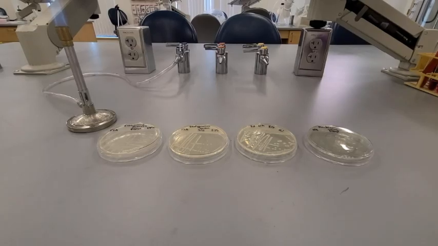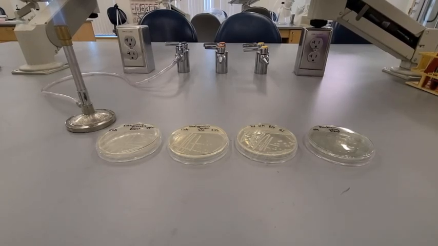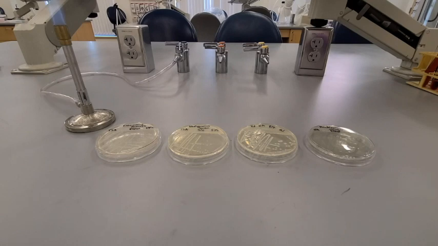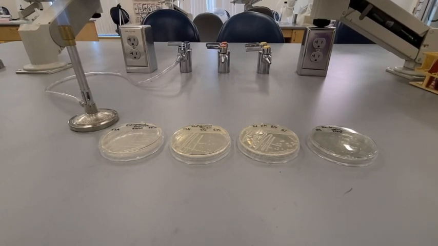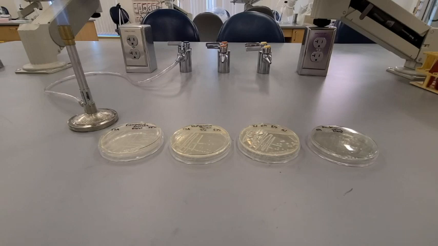Hi everyone, today we're going to be looking at the colony morphology of 4 different organisms. We're going to be working with Enterococcus faecalis, Staphylococcus aureus, Klebsiella pneumoniae, and Pseudomonas aeruginosa as our model organisms. The primary characteristics we're going to be looking at today are shape, margin, elevation, size, and pigmentation.